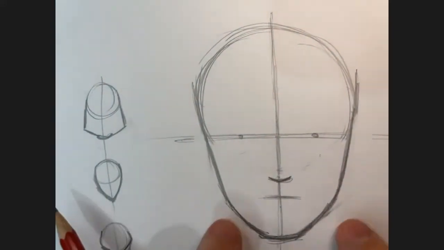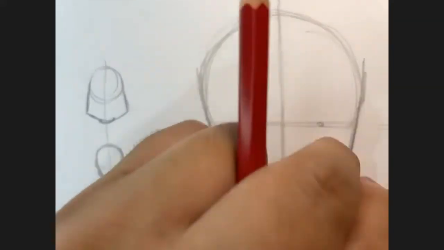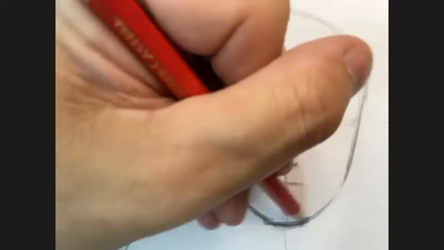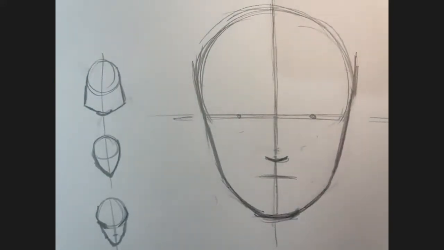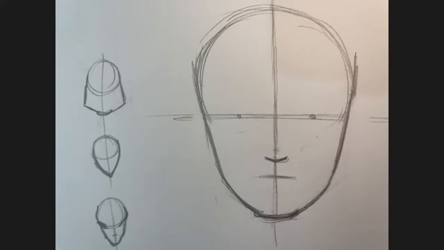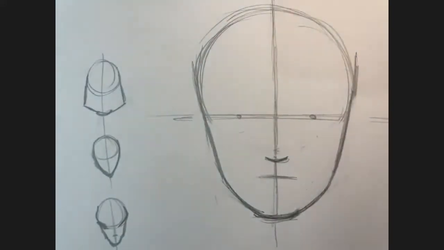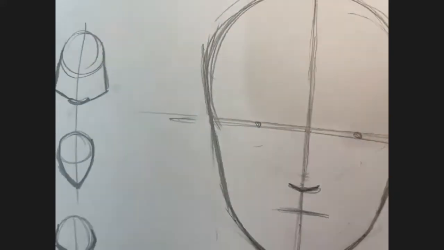See how mine doesn't quite match up? It's a bit weird, it's a bit off center. Most faces aren't symmetrical anyway. They're asymmetrical, which means they're different on each side. But that is the basic structure for a face. So let's put some details in. We still need to figure out where the ears are going to go and eyebrows and stuff like that. Let's zoom in to the eye.